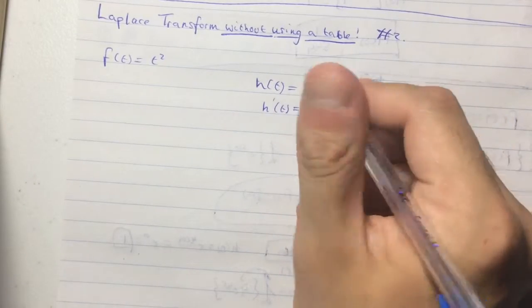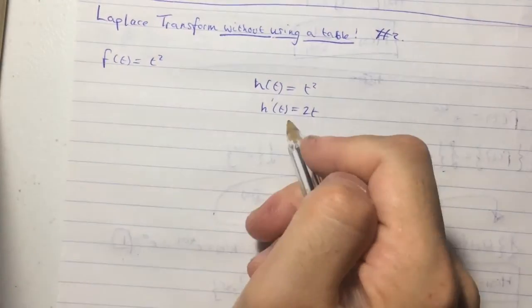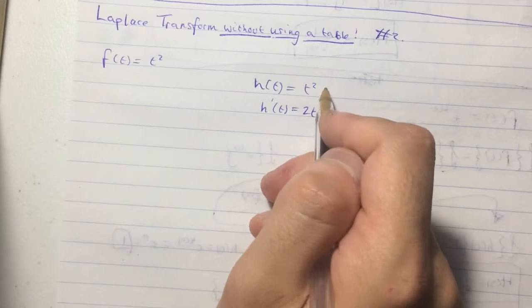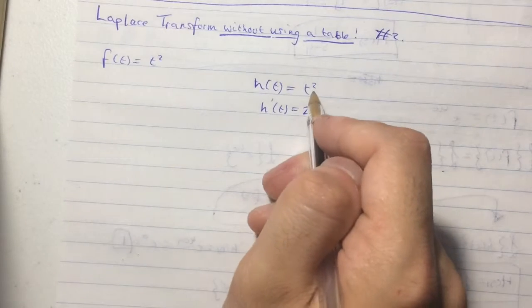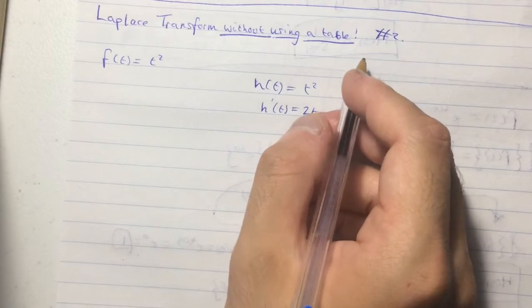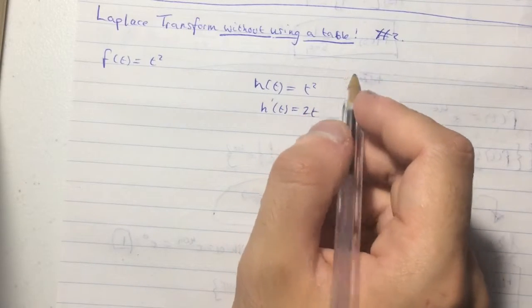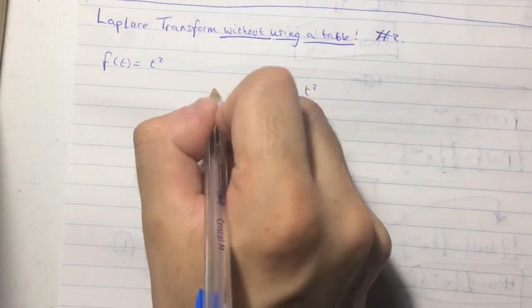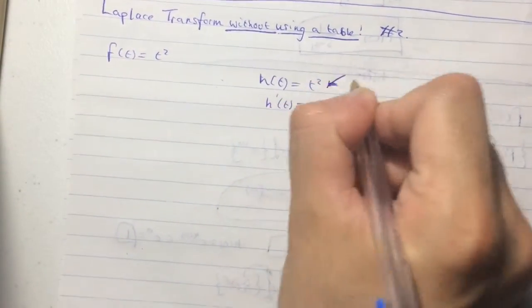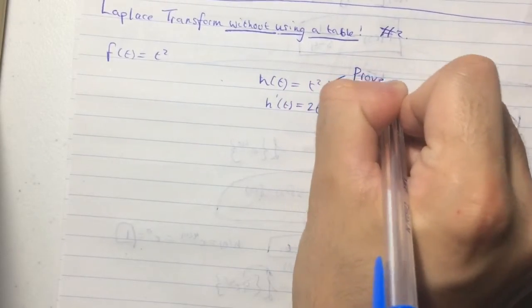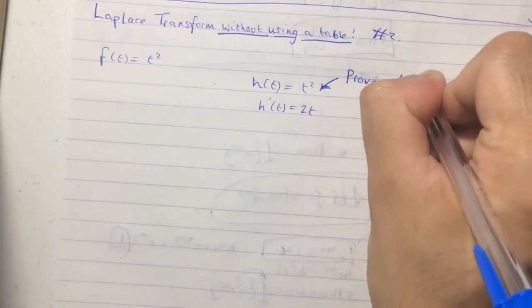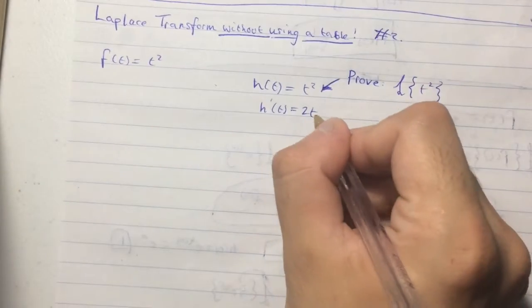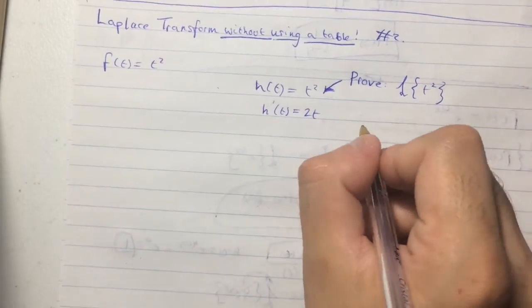Now, in the first example, when we took the derivative of e to the 4t, we got 4e to the 4t, but e to the 4t was the exact same as the e to the 4t we had up here. t is not the same as t squared. So what the heck do you do? This is actually a lot more different. Well, remember, we're trying to prove the Laplace transform of t squared. Now we have to prove the Laplace transform of t.